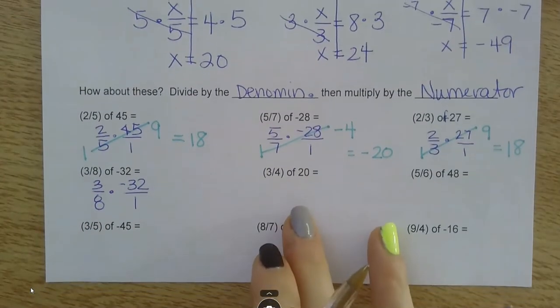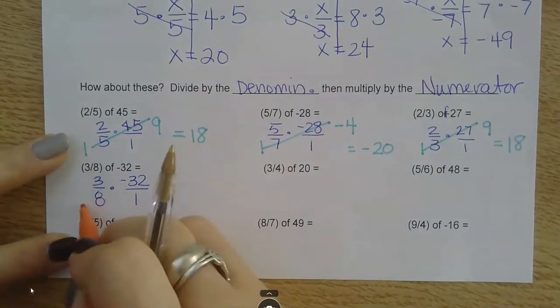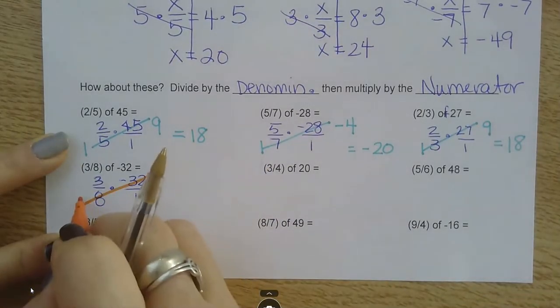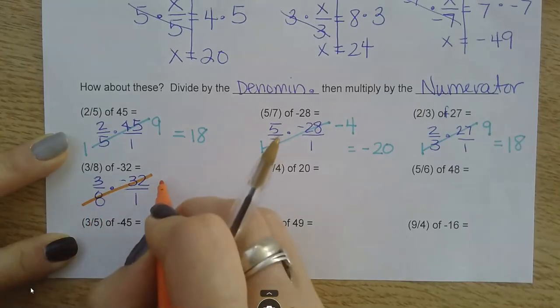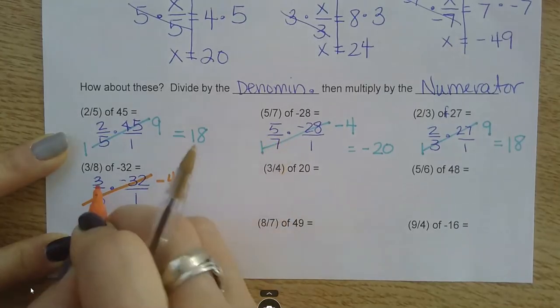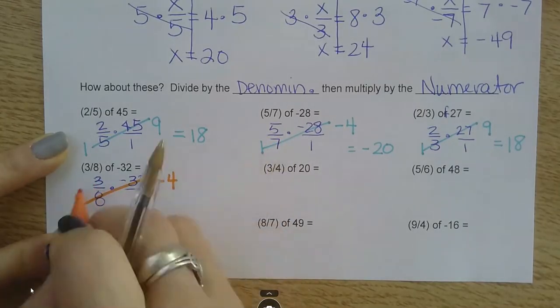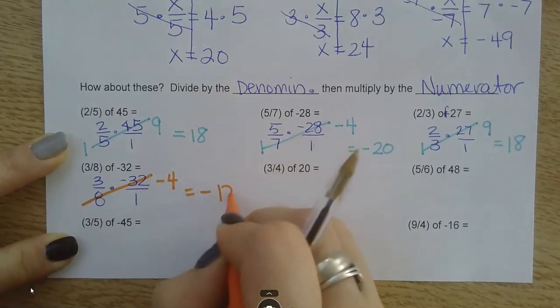Then you're looking for what cross cancels, the 8 and the 32, right? So 32 divided by 8 is negative 4. And now multiply across the top. 3 times negative 4 is negative 12.